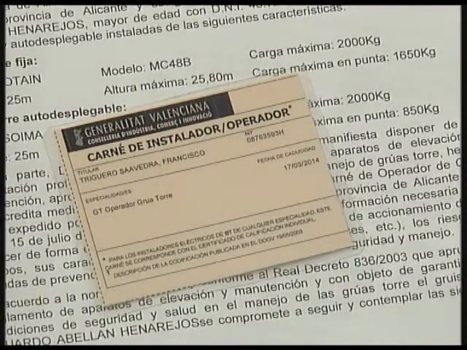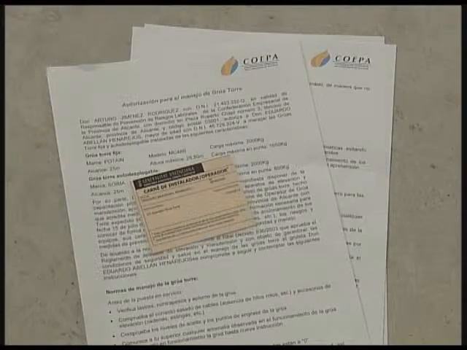This knowledge will be proven by means of the crane operator's license, whilst the authorization will be a document whereby the user of the crane authorizes a specific person to use a specific crane.